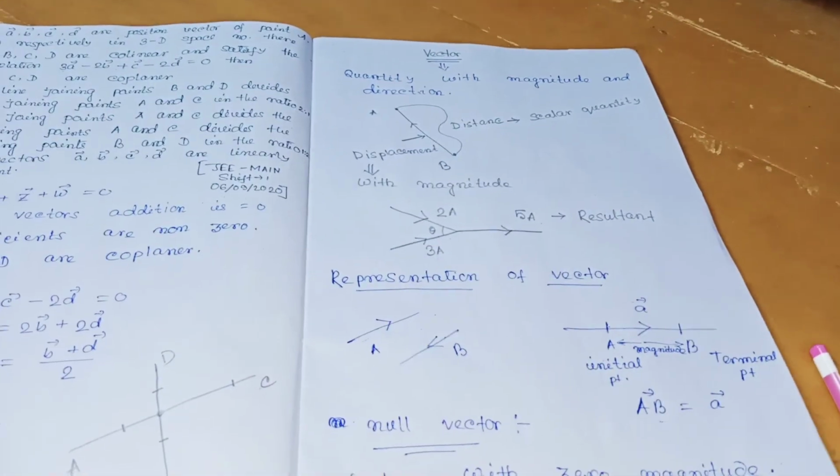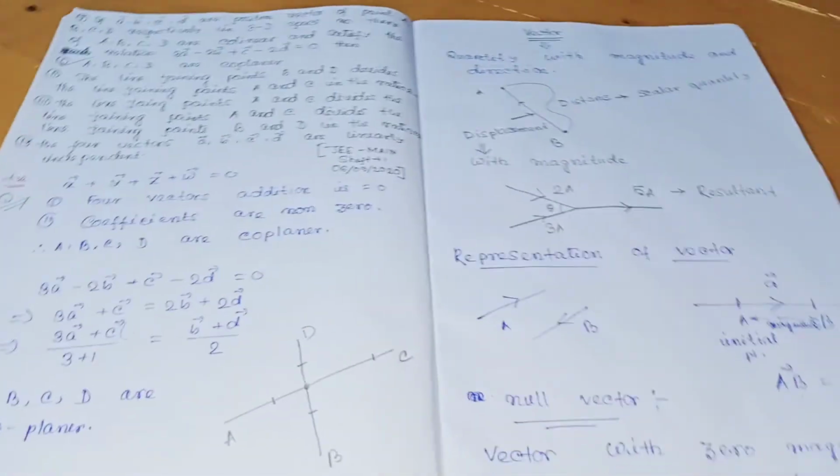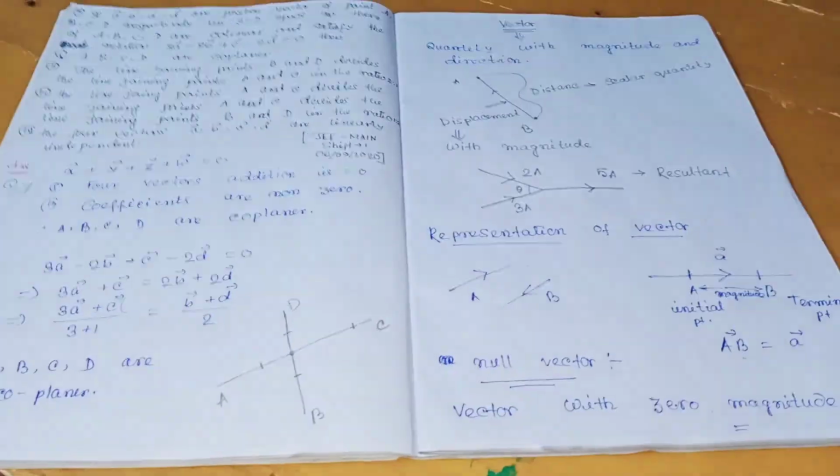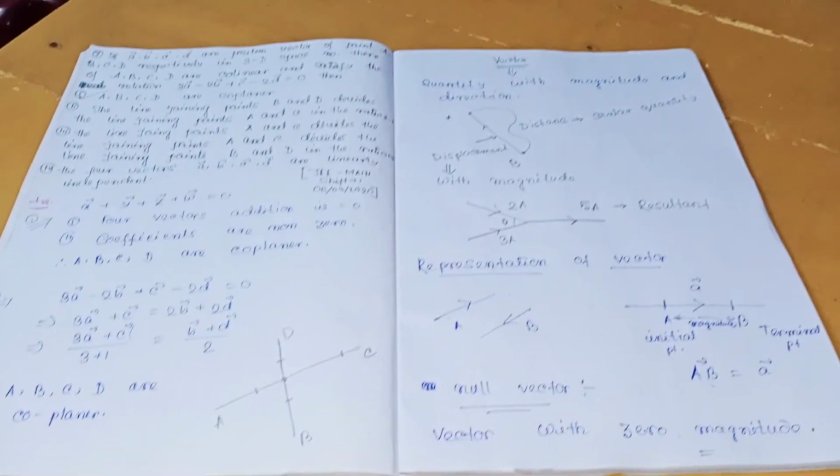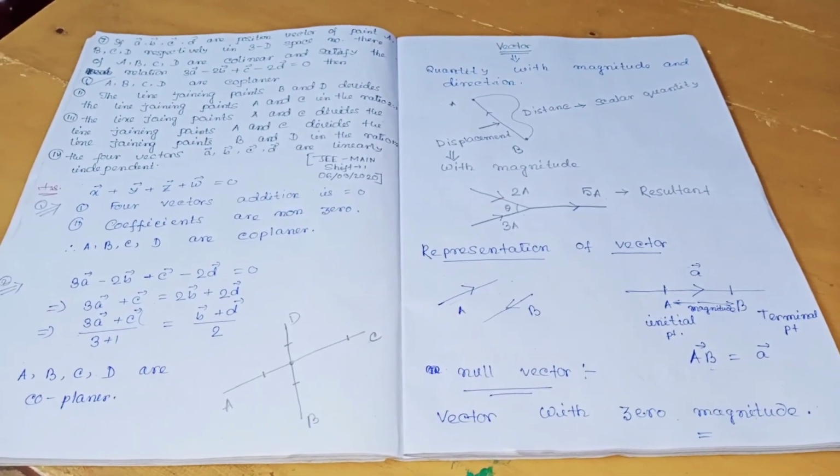So here is the whole solution of question 7 JEE-MAIN 6th of September, and some introduction to vectors.